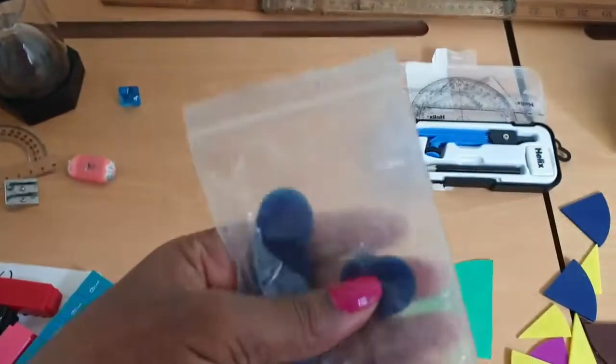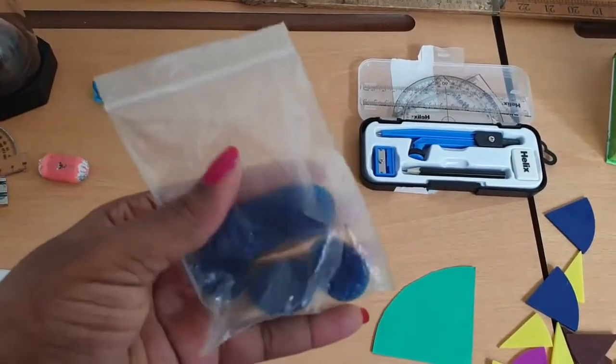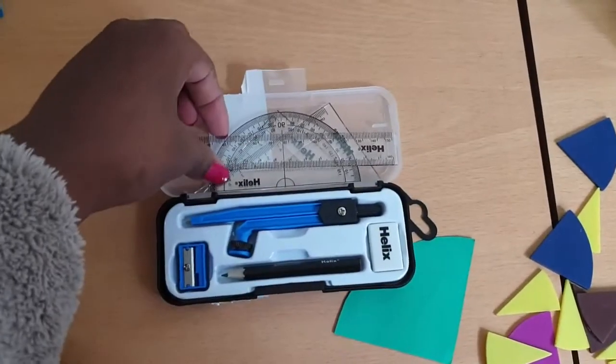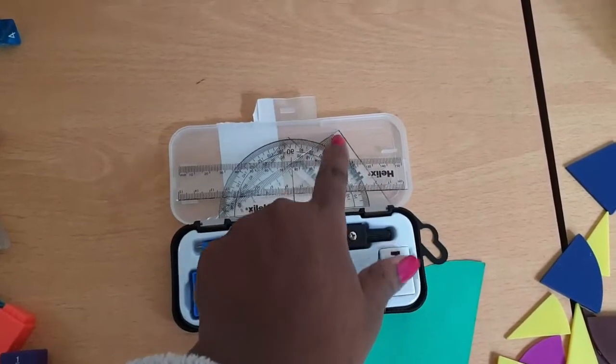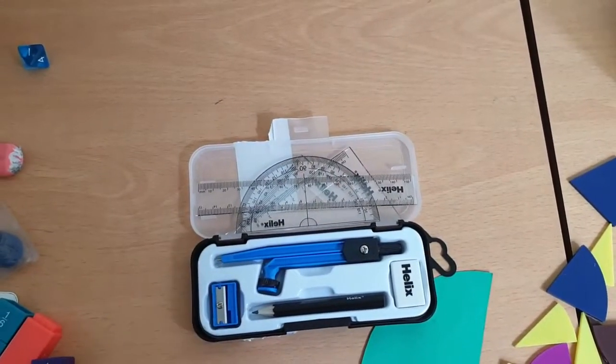Manipulatives like counters, they're okay. They won't be as useful in Key Stage 2 as they would be in Key Stage 1, but still good to have some counters there. I talked to you about protractors already. You've got your rulers, you've got your compass. I never really know what these are for. Maybe someone can tell me. I'm never too sure what to use those for.